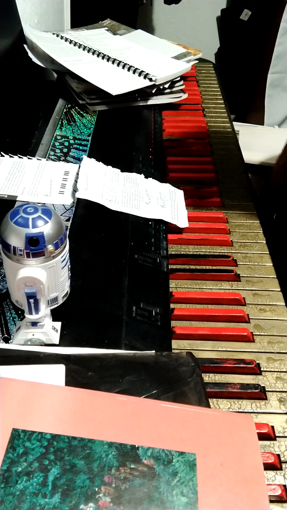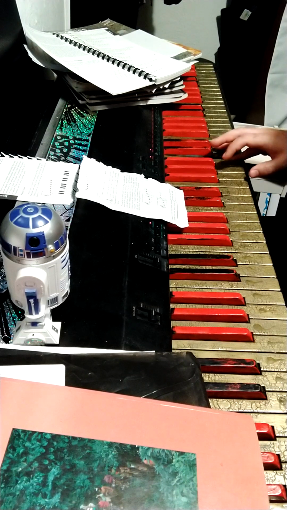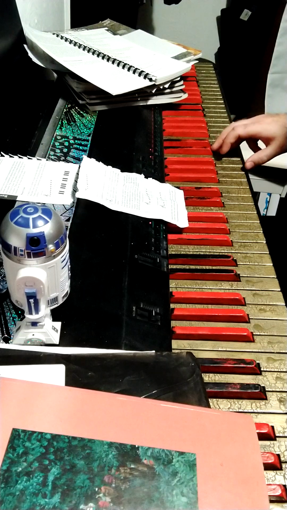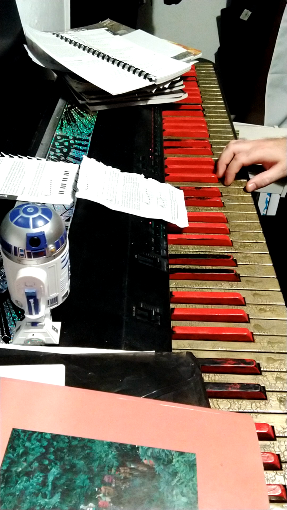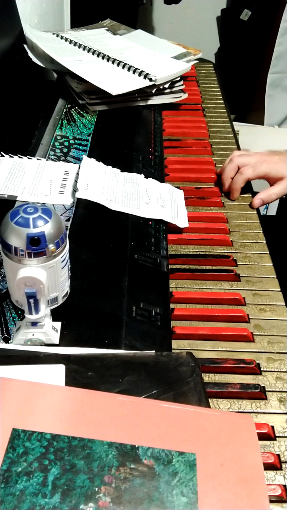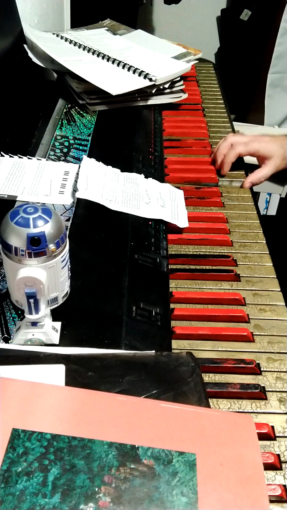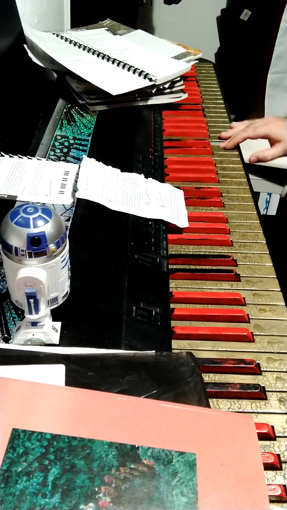C major scale starting on D: whole, half, whole, whole, whole, half, whole. C major scale starting on E: half, whole, whole, whole, half, whole, whole. That means the next one would be whole, whole, whole, half, whole, whole, half.